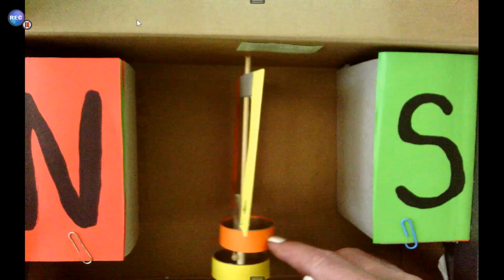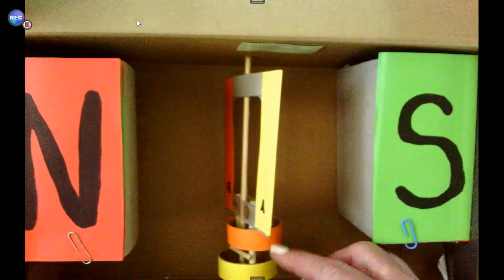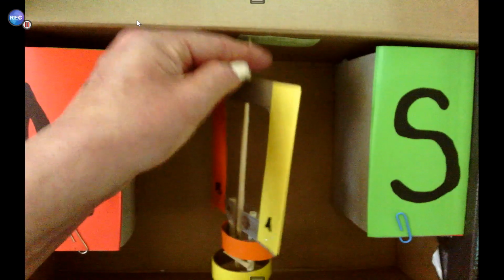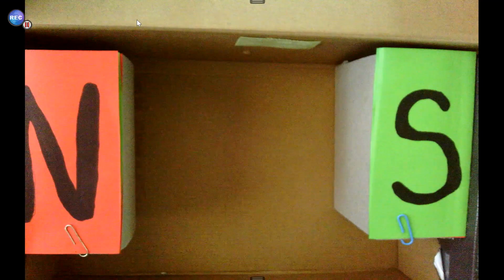This part is called slip rings. Let me take it out so that I can show you. Can you see that B is connected to this part? Orange to orange. A is connected to this part. So these are called slip rings.